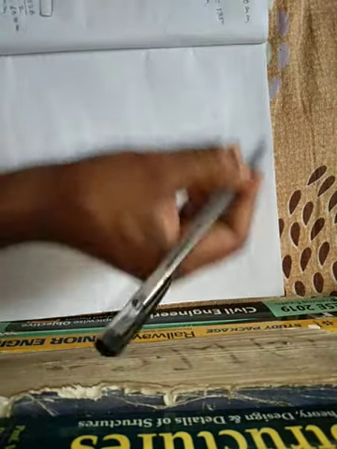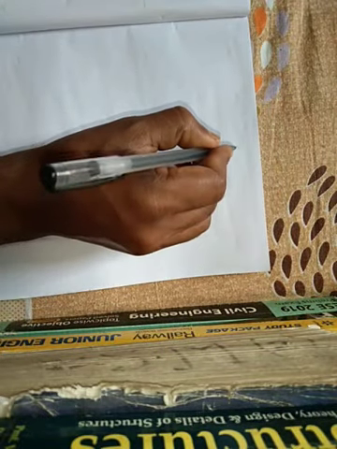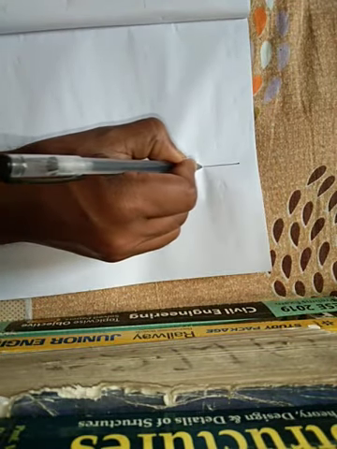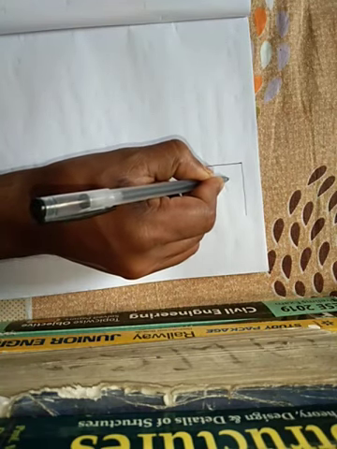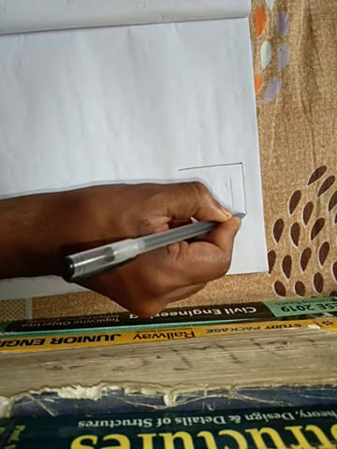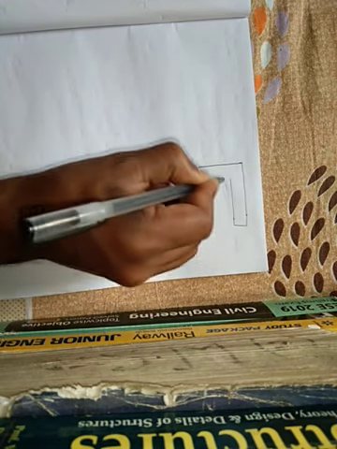Now let me draw once more the I section of this angle section. Let me draw the I section and point out the CG, the centroid of this section.